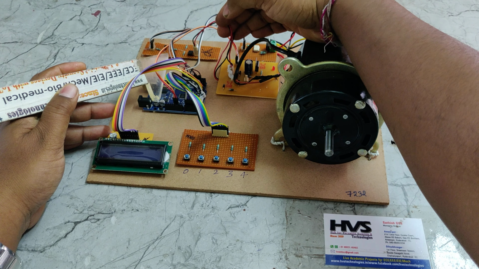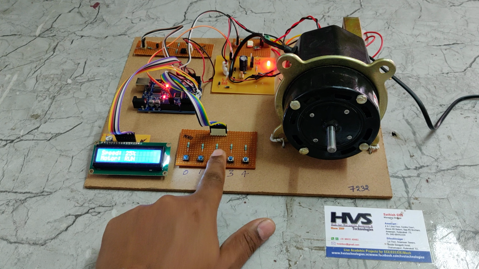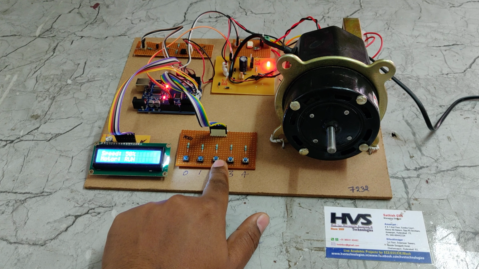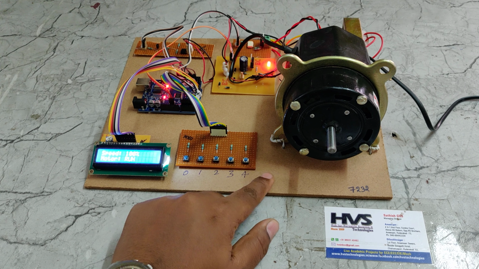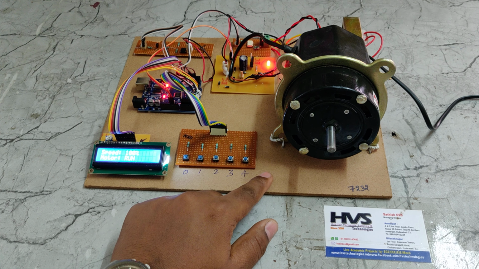Let us see the demonstration. When we switch this on, it comes to 0 initially, so the speed is 0 as the motor status is stop. When we select 1, the motor status is run, and it rotates at 25% speed only. Then full speed.